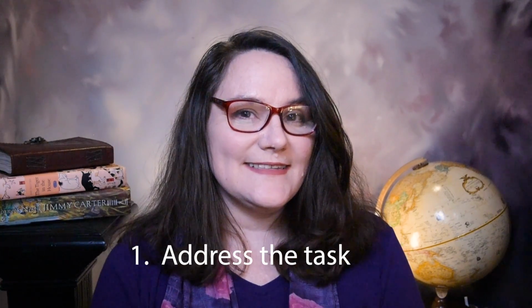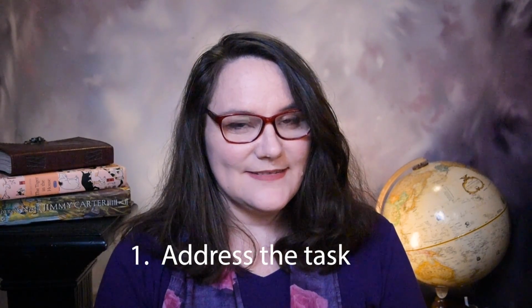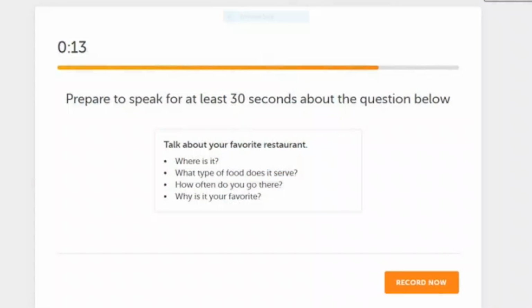Number 1, addressing the task. I know this sounds silly, but it's easy to think you're answering the question being asked, but you're really not. So my solution for that, or my advice for you, is to take that prompt and restate it with your own idea. This makes your topic sentence. And then use those guiding questions that are embedded into the prompt to help you answer exactly the way they want you to answer. Okay, let's take a look at a sample prompt from the Duolingo practice test.